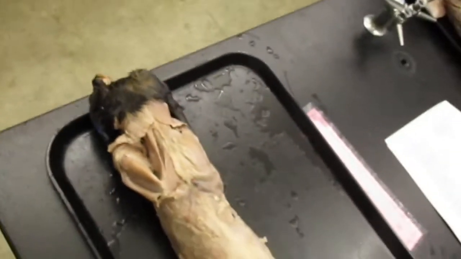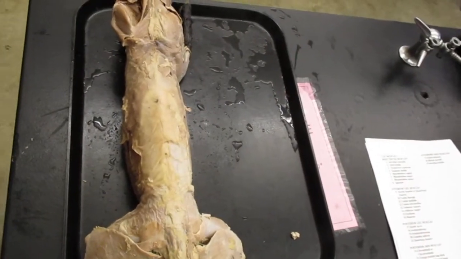Okay, we'll move on to the quadriceps muscles. If I can get to them. So let me move this cat this way.